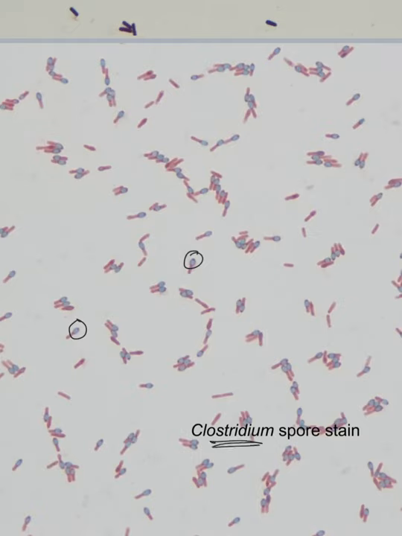So, all right, just kind of so you see a variety. Again, try to look at other people's stains as well as your own. We see a little bit of variation, but hopefully we'll get, you know, lots of spores and lots of vegetative cells, both.